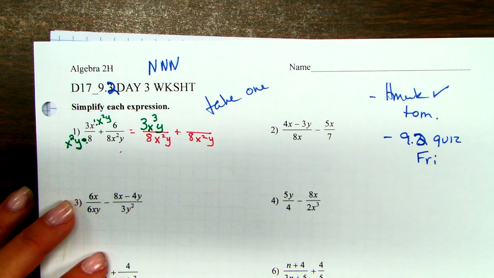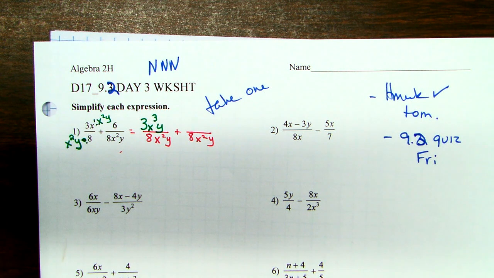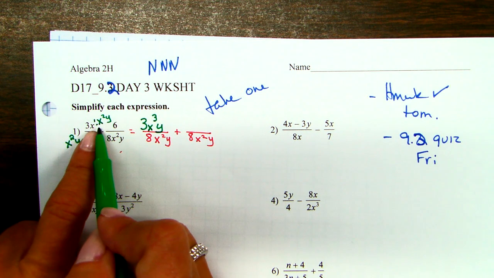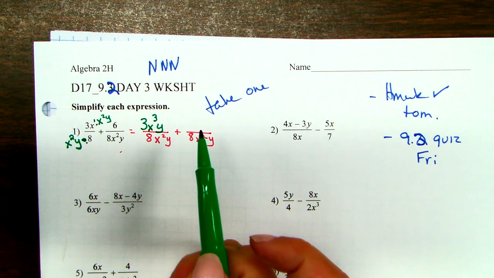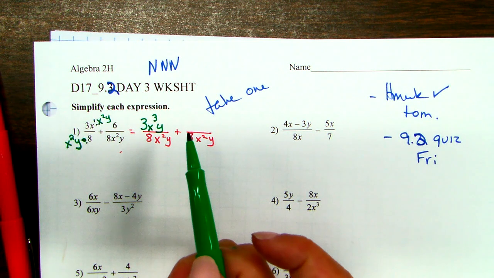Wait, so you're not going to do 3 times x times y and x times y? No, because there's no pluses, so it's not a distributive property because there's not a plus or minus. You're just multiplying everything together. Any numbers get multiplied together, there's just a 3. All your x's get multiplied together, and then there's just the y. And I'll try to remember that question when we get to one that does have that, to remind you.